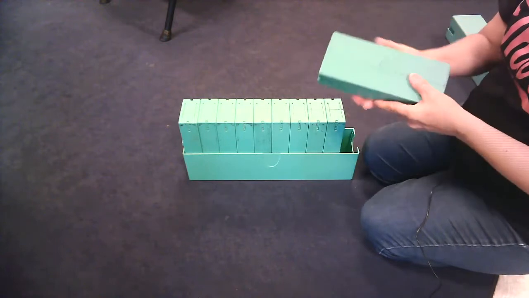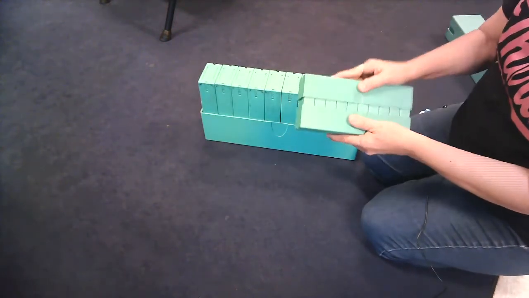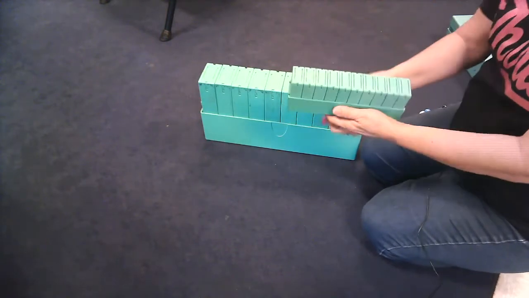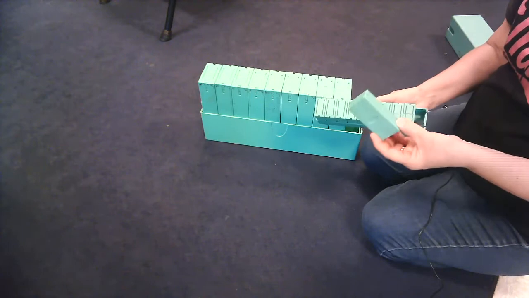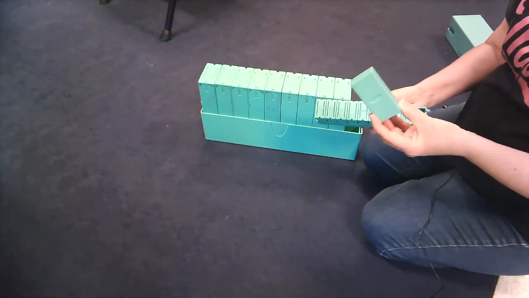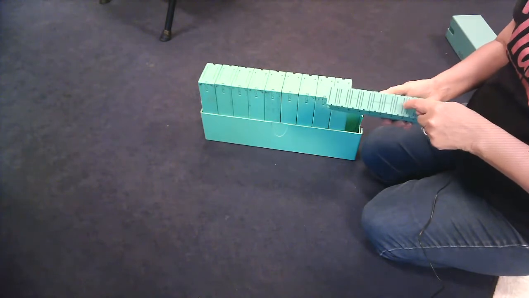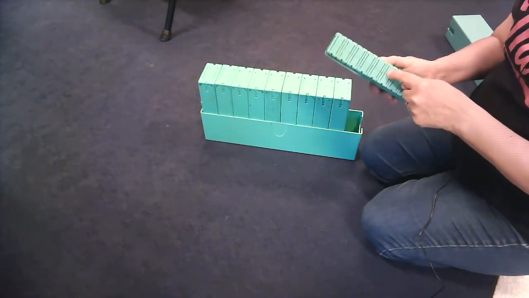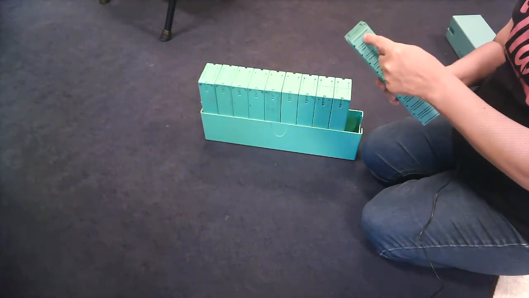If I take this 100 and I open the case, inside I will find 10 tens. Each one of these cases represents a tens rod. 10, 20, 30, 40, 50, 60, 70, 80, 90, 100.